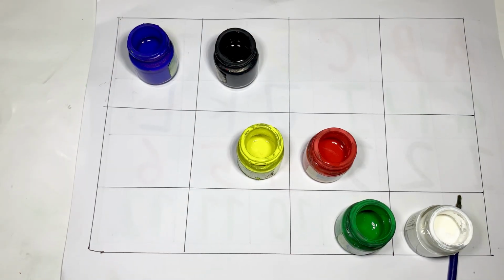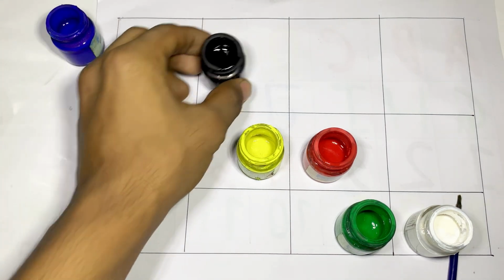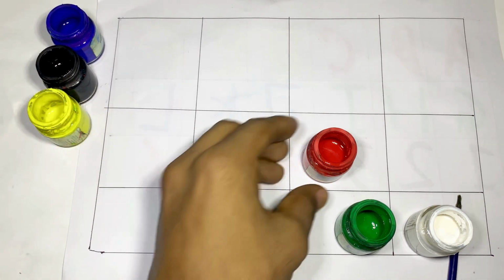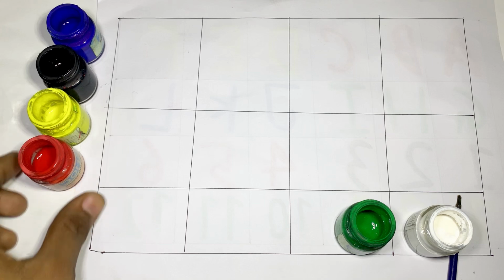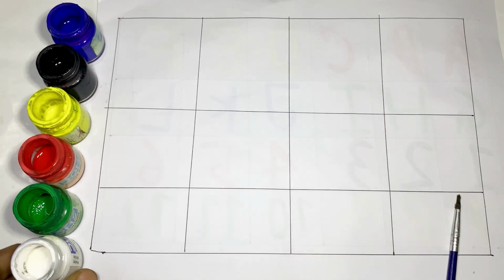Today we will learn alphabets. So kids, let's learn the names of the colors. Blue color, black color, yellow color, red color, green color, and white color.